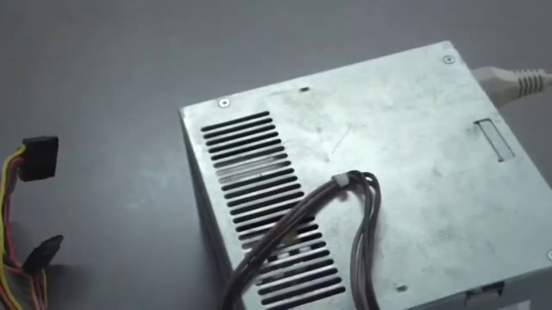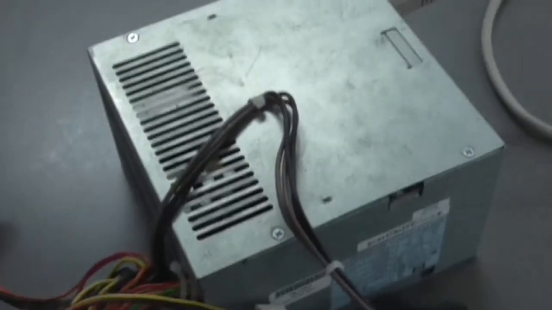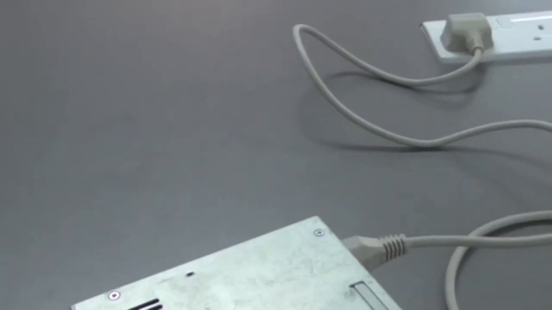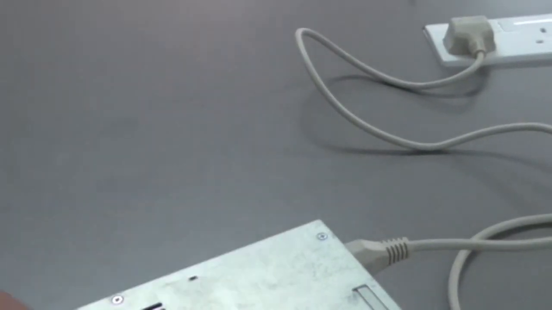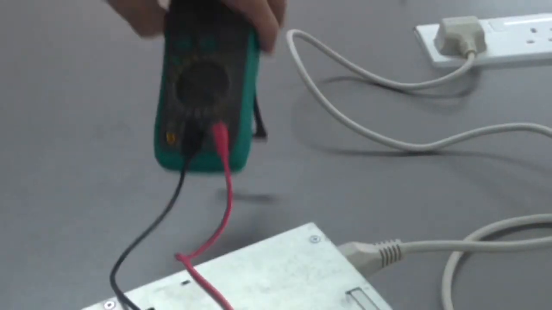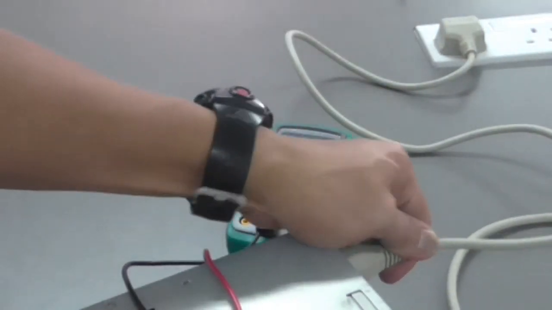How to check your AC current, which is not in our curriculum, but let's also demonstrate that one. So I will be removing this one.